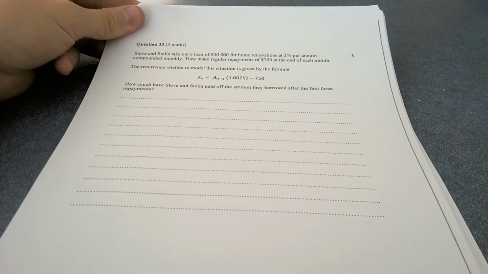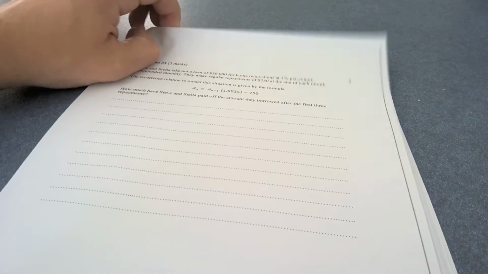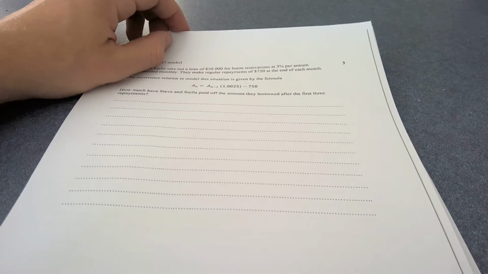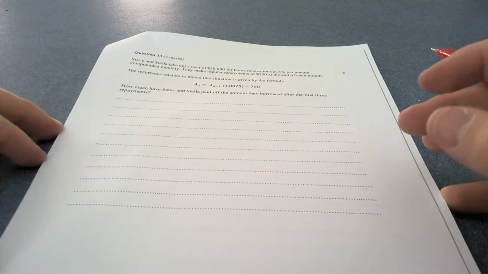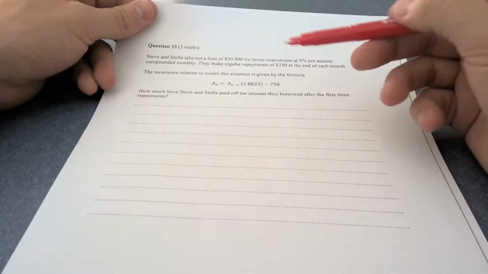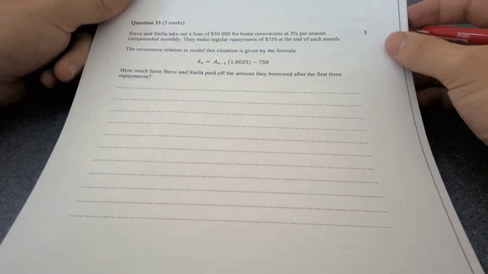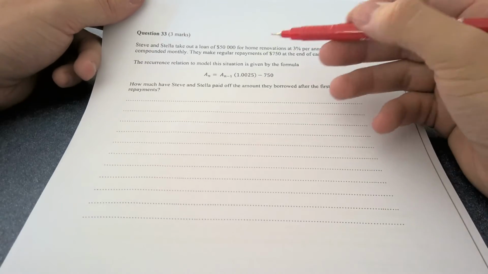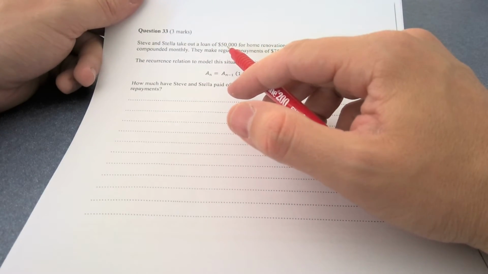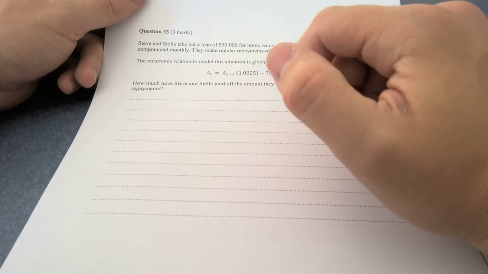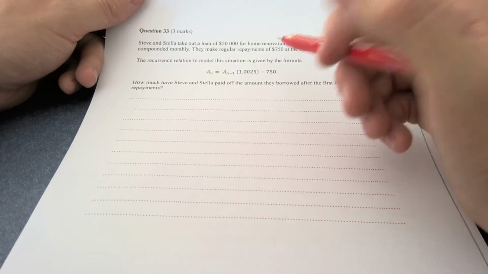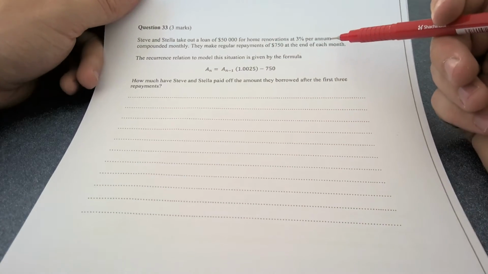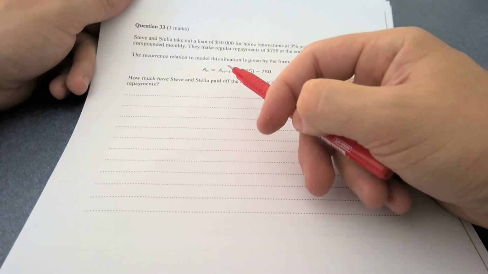All right, going into this question, this is a bit of a longer one, but in terms of difficulty, it's not too bad. All we need to do here is follow this recurrence relation. So what we're saying is we have this $50,000 and we're making $750 repayments with this interest rate at the end of each month. We've got to use this recurrence relation.